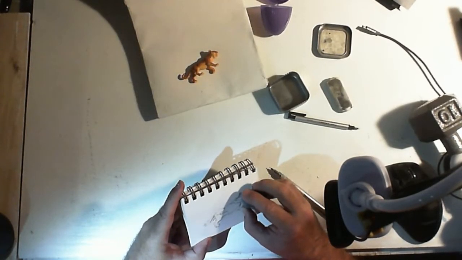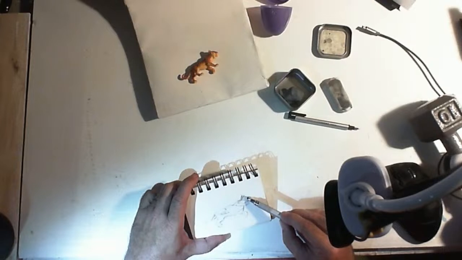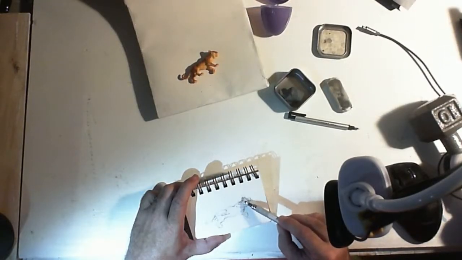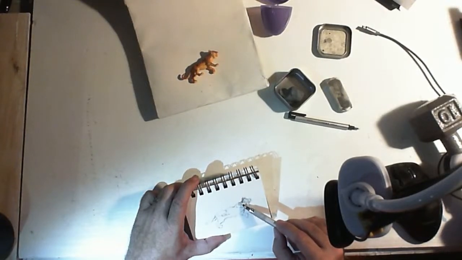I need to know where that delineation is, but I don't need it to be so pronounced that you look like you have a line between your hair and your back.